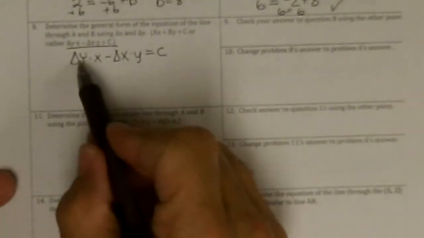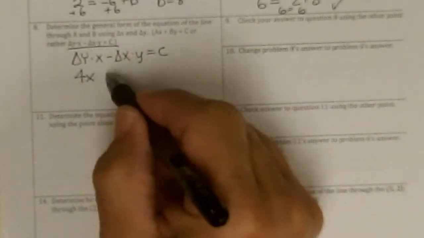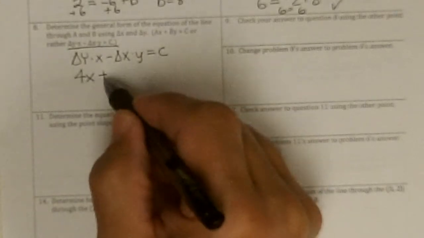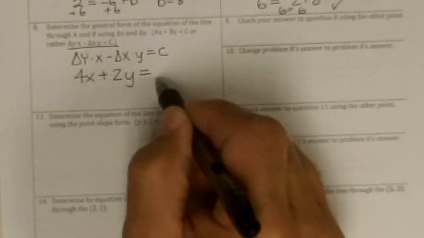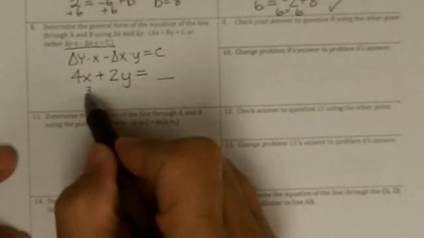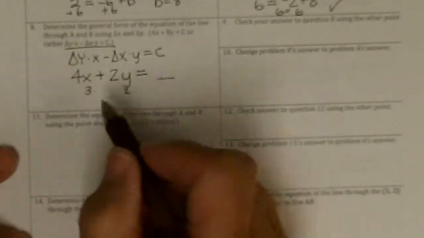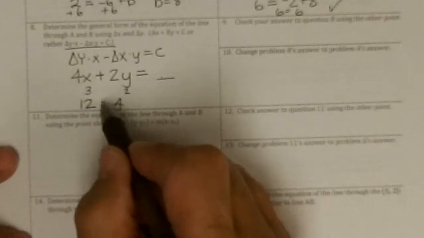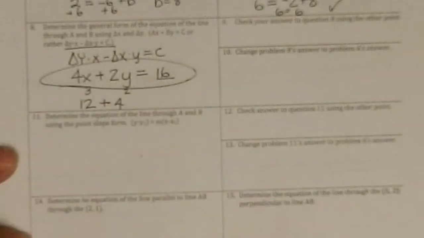All right, the change in y up here was 4. So we get 4x minus, the change in x was minus 2, so minus a minus 2 is plus 2y is supposed to equal some number that we're going to try to figure out. And now I'll use the first point, which was 3 in the x and 2 in the y, to see if I can figure this number out. 4 times 3 is 12. 2 times 2 is 4. 12 plus 4 is 16. There's the equation.